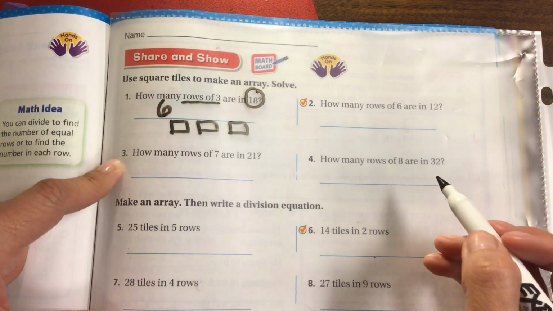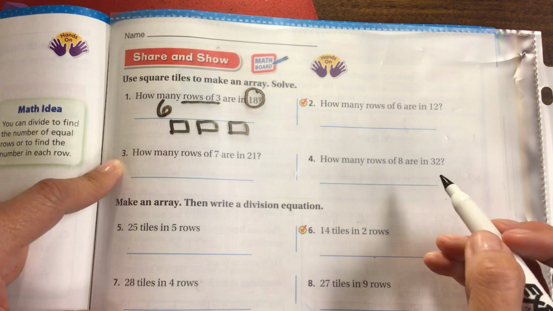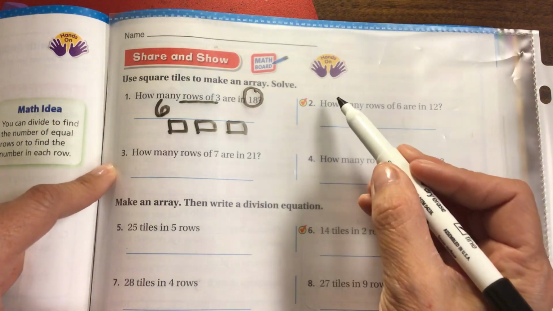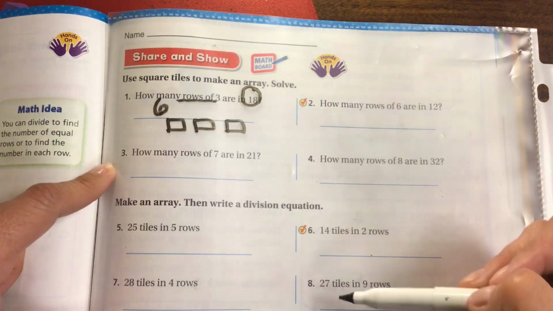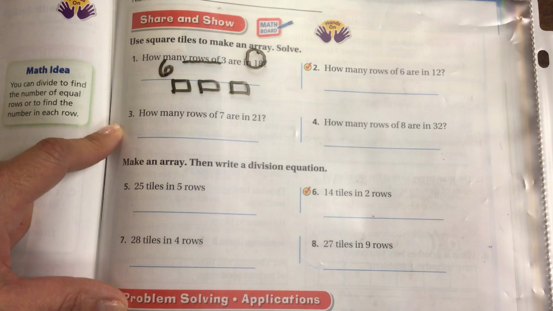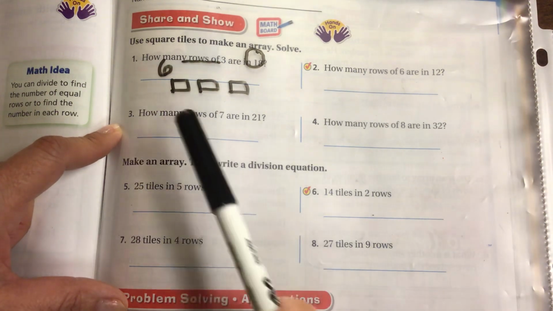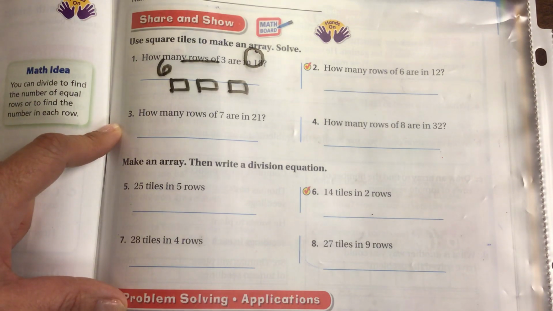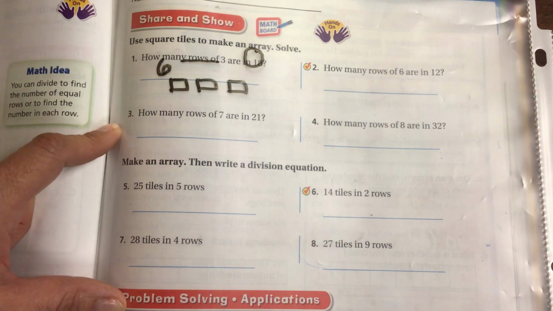You guys learned that way back when, probably in kindergarten or first grade. Okay, please pause the video and let's go ahead and do numbers 2 through 8 using your piece of scratch paper to model using your tiles, which I know you don't have tiles, but go ahead and do the drawing. And then we will check your answers in just a moment.